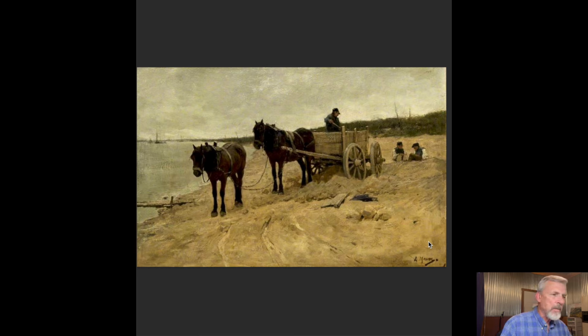So Anton Mauve was a Dutch artist, late 1800s, 1880s, 90s. I think he was related to Van Gogh by marriage and supported him some early on. But a really good landscape painter and genre painter, people working out in the fields and, as you can see, on the beach here. It's a cloudy day and everything is very subtle color-wise. Very subtle, soft color changes, not a lot of bright colors.